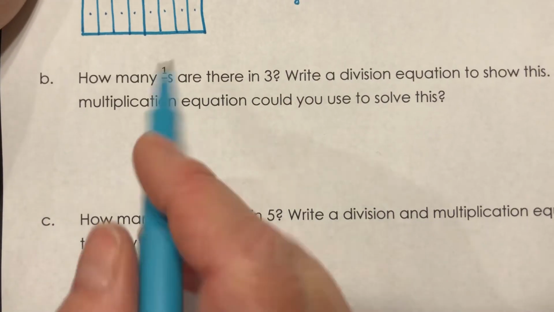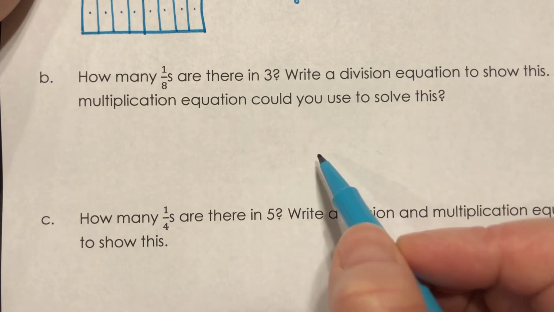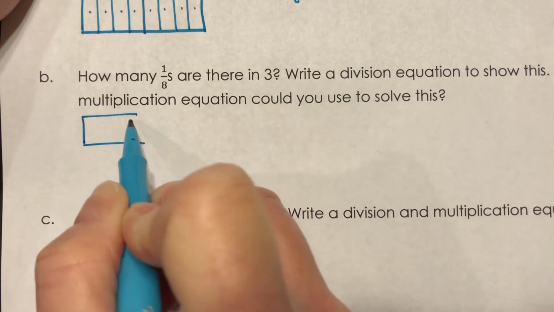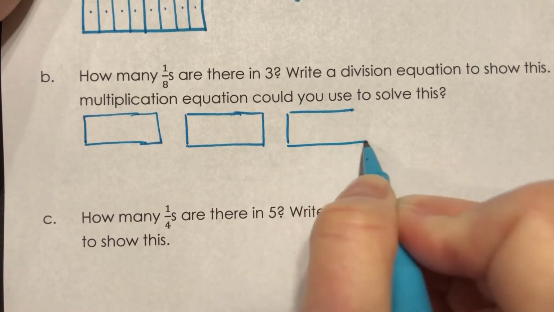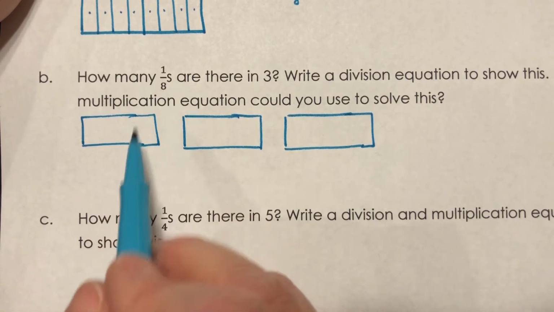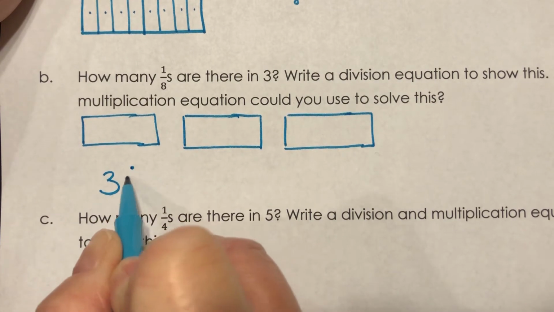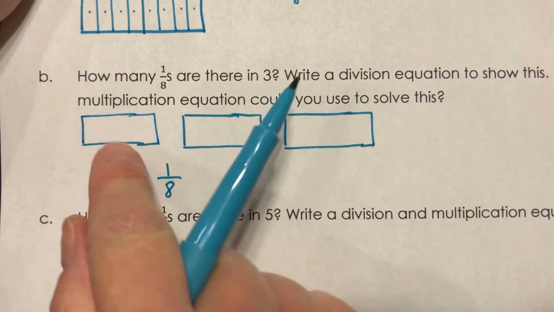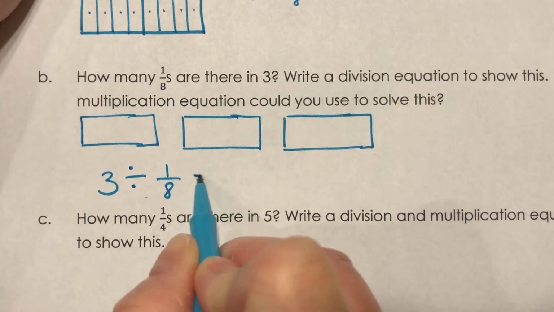For letter B, it says, how many 1/8 are in 3? Write a division equation to show this. So if I want to know how many eighths there are in 3, that would mean I would have 3 whole shapes. 1, 2, 3. And then I would take each of those and divide them up into 8 pieces each, right? So the division equation we're doing here is taking 3 and dividing it by 1/8. We're not taking 1/8 divided by 3. We're starting with the 3 wholes and dividing that into eighths. So 3 divided by 1/8 equals what?